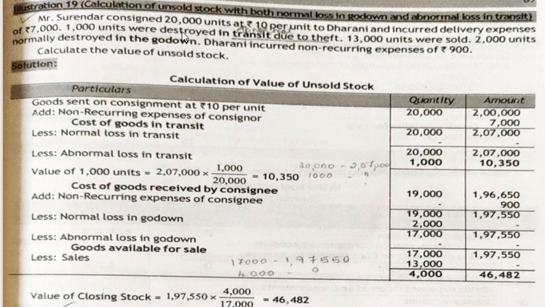Now, Mr. Surender consigned 20,000 units at rupees 10 per unit to Dharani and incurred delivery expenses of rupees 7,000. 1,000 units were destroyed in transit due to theft. So due to theft, 1,000 units were lost in transit. Next, 13,000 units were sold, 2,000 units normally destroyed in godown. Dharani incurred non-recurring expenses of 900.